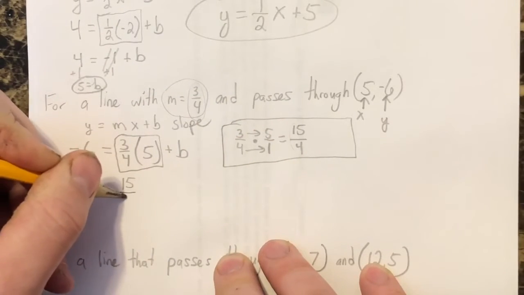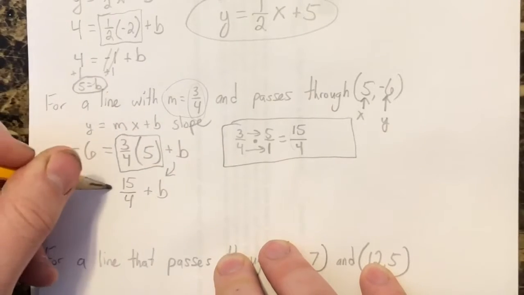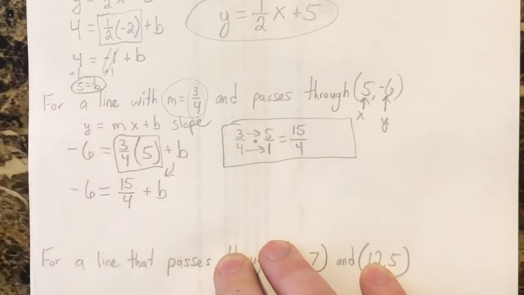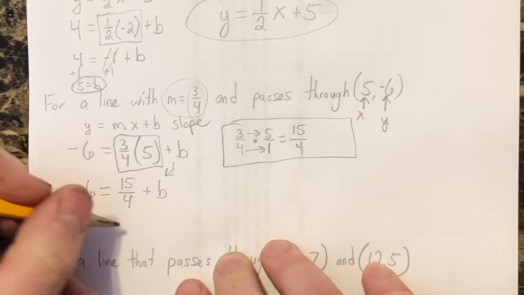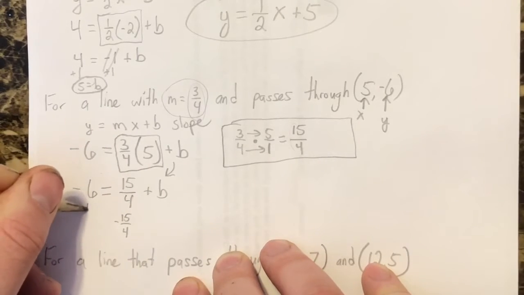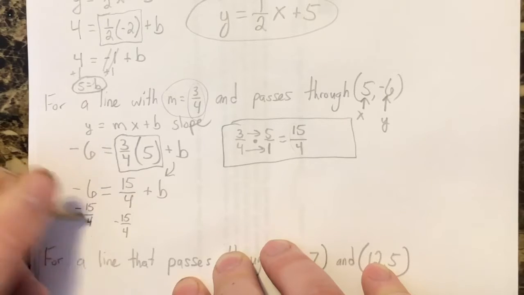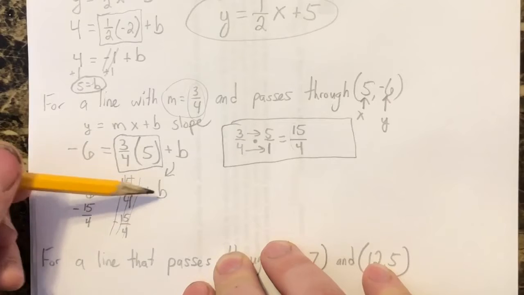So instead of those two things being multiplied together, the b comes down, you still have your equal sign, you still have -6. Since this is a positive fraction, you're going to subtract it to the other side. Now this tends to be where the problem is going to get a little bit more challenging. If you subtract this to the other side, these two will cancel out. So that means your b is by itself.